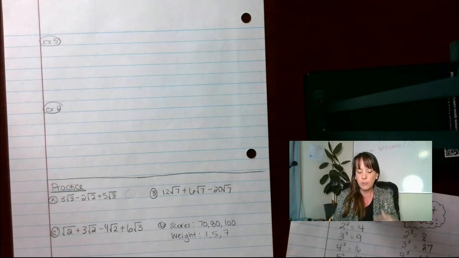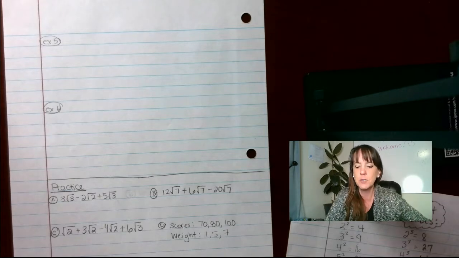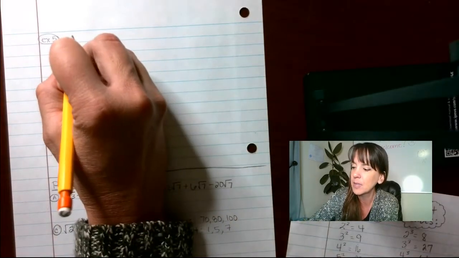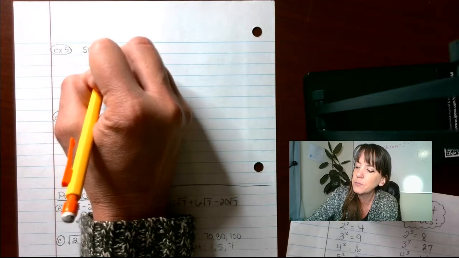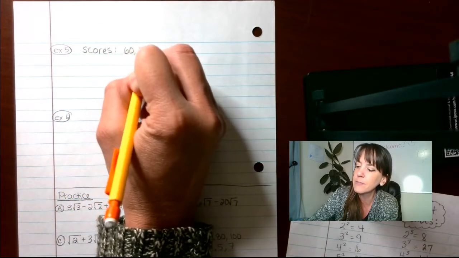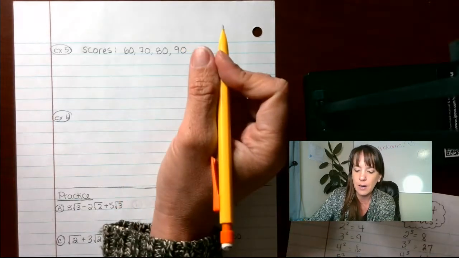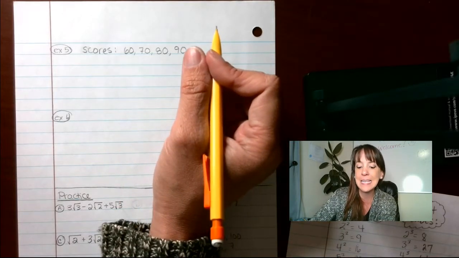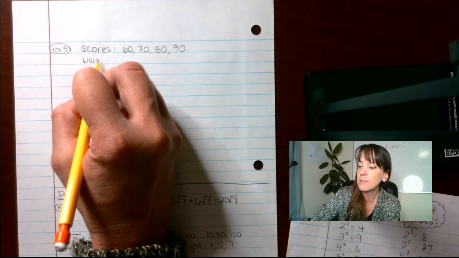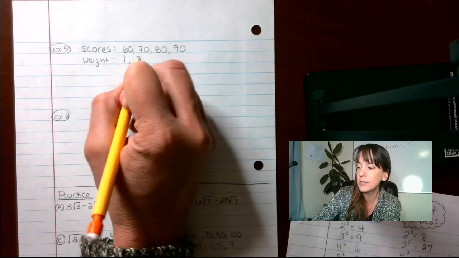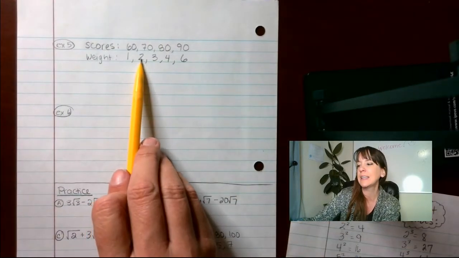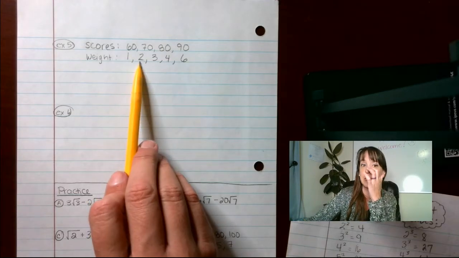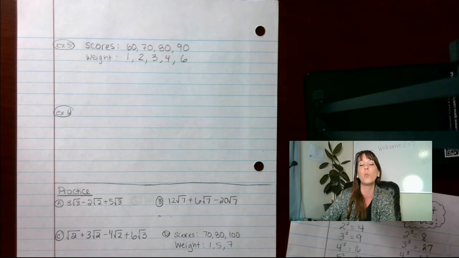So for example number 5, and if you're following along, this is on page 265, it says Jim's scores were 60, 70, 80, and 90. What is the weighted average of the scores if the tests were weighted 1, 2, 3, and 4? So the way this applies is a test that's weighted 2 is going to be double the value of one weighted 1, right?